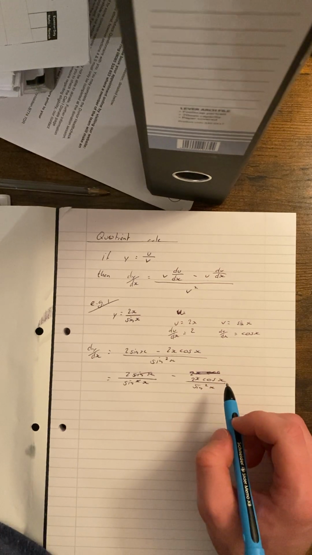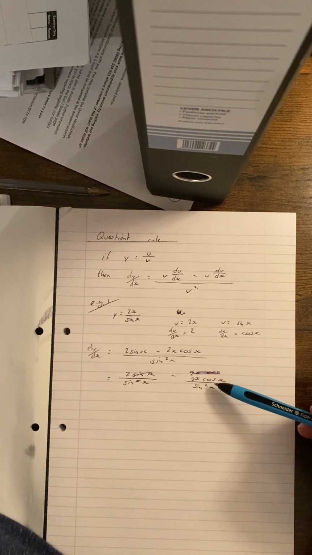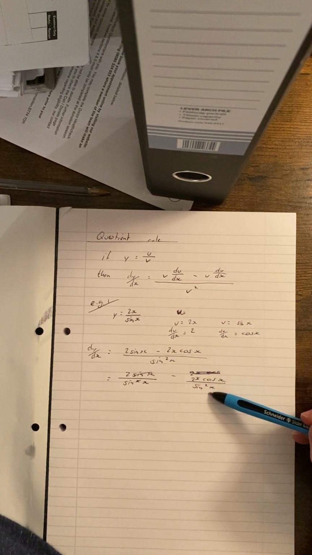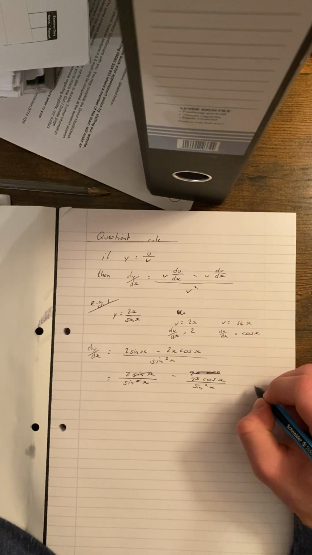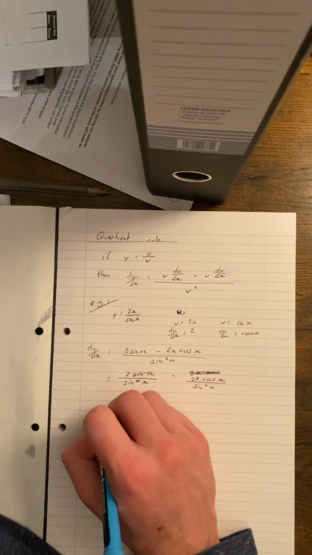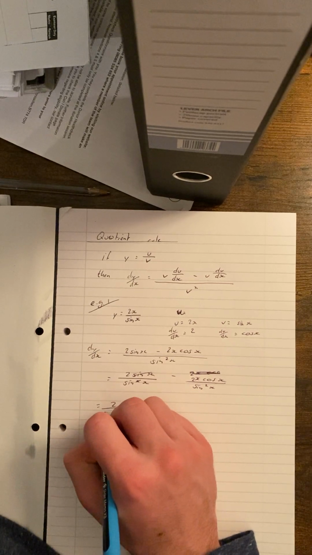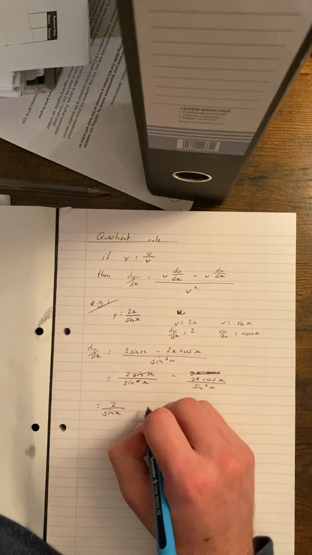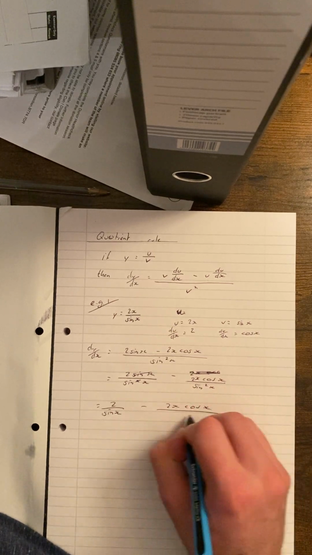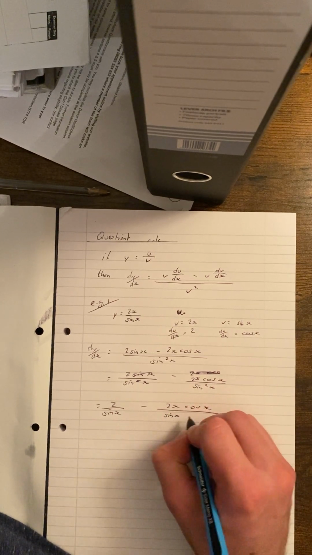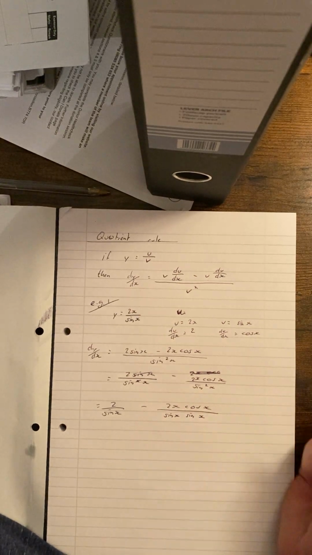And cos over sine is cot, right? So we can also write that as 2 over sine x minus 2x cos x over sine x sine x.